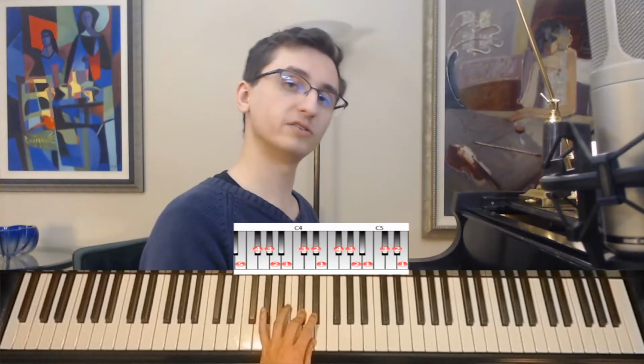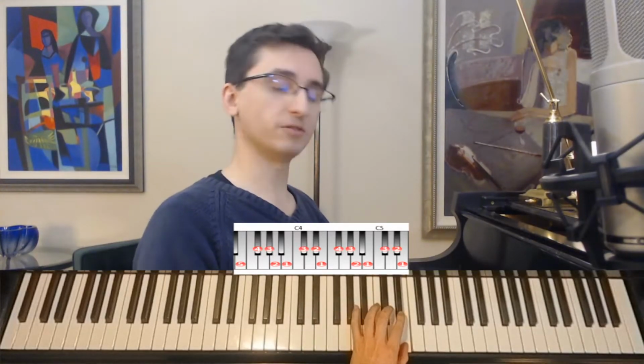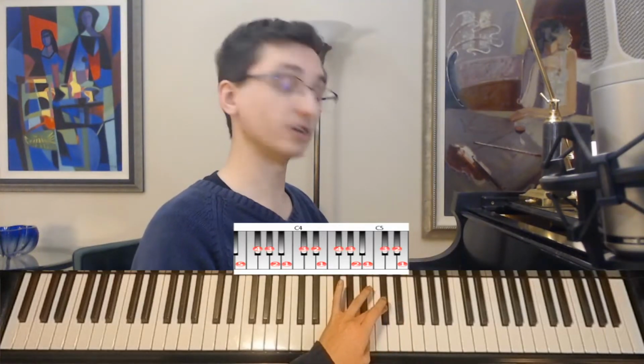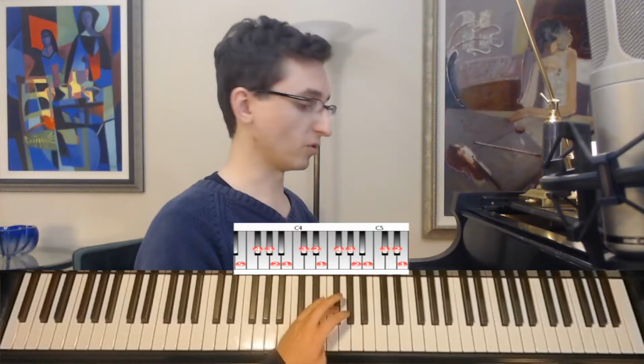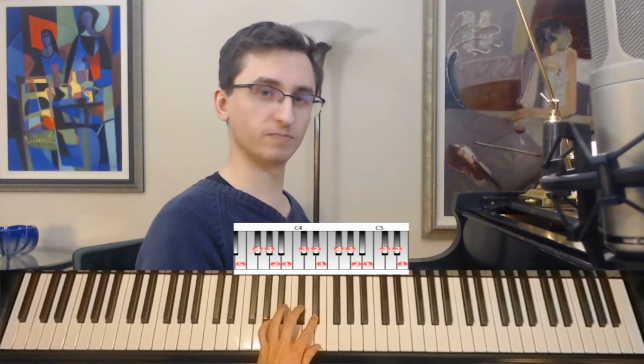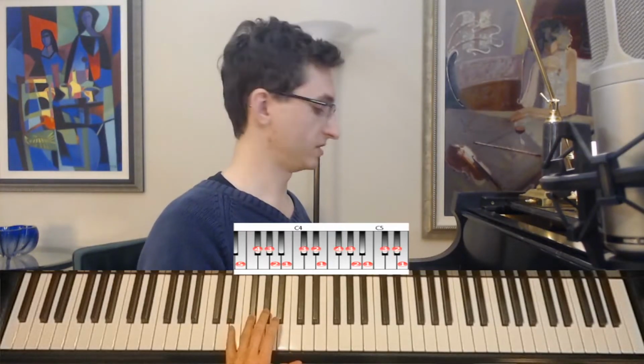For the left hand, we'll begin on a pinky. 5, 4, 3, 2, 1, cross to 3, 2, 1, cross to 4, 3, 2, 1, 3, 2, 1. Going down, 2, 3, cross your thumb under, 1, 2, 3, 4, 1, 2, 3, 1, 2, 3, 4, 5.